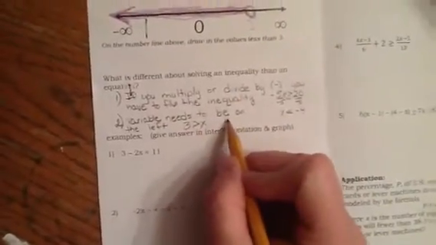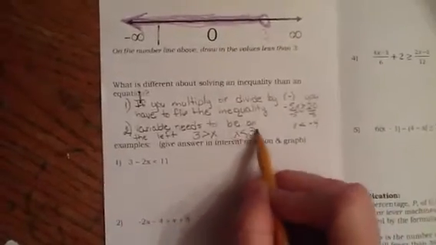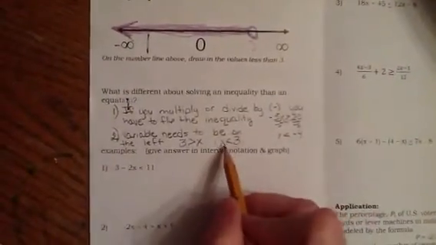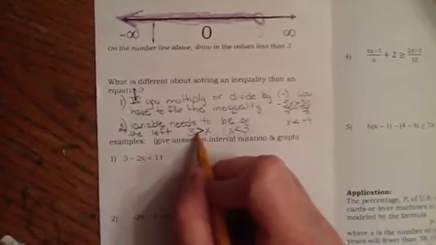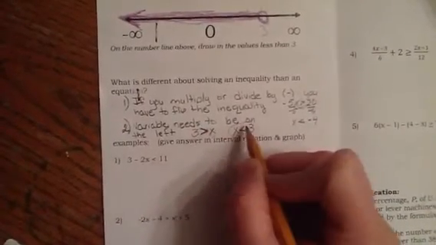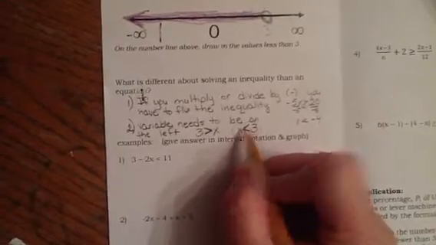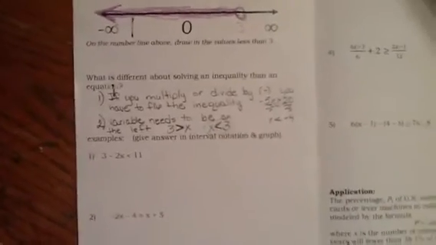So this needs to be flipped to where it's x is less than 3. So then we have the sign going the right way, and we'll shade it the right way on the number line. So just make sure that, for example, this one is pointing to the x when you flip it. So those are the two things that are a little bit different than solving an equation.